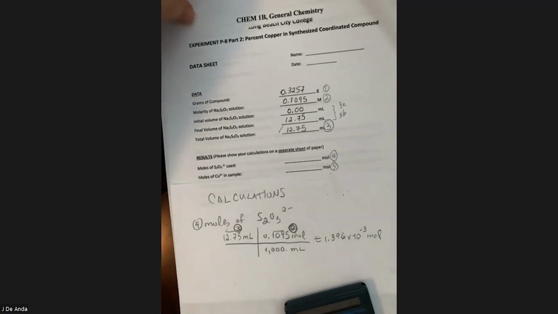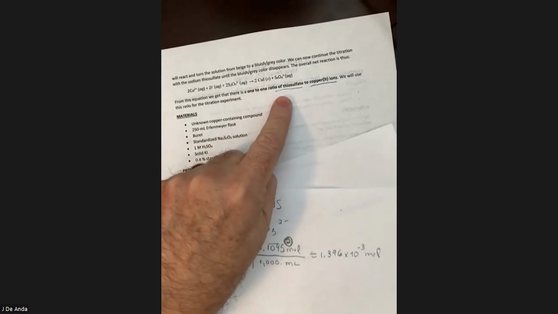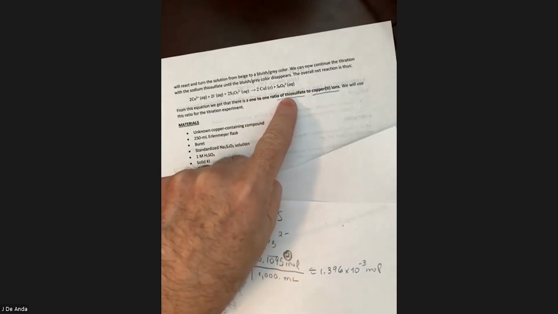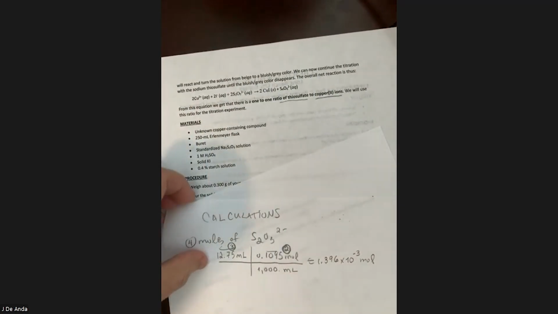Remember that our main thing here, let me go back to the procedures here. Remember we said that there is a ratio of 1 mole of thiosulfate reacted for 1 mole of copper 2 ions in our sample.